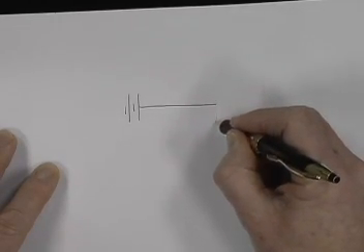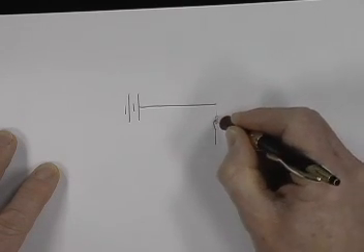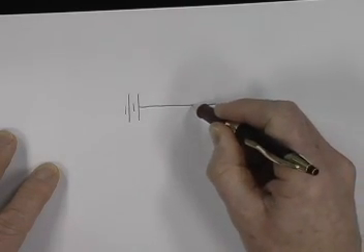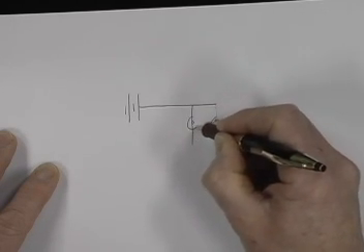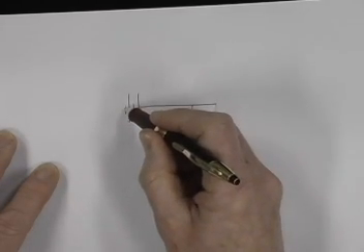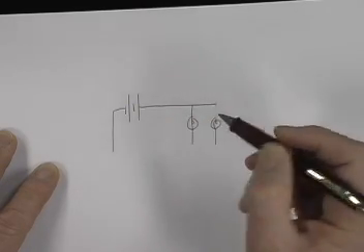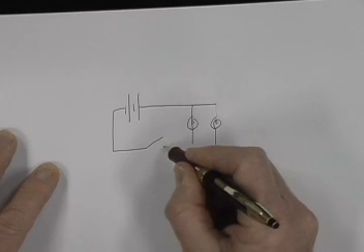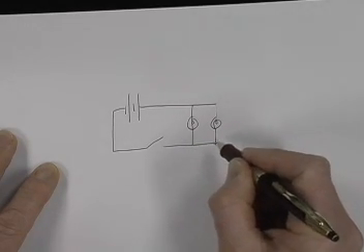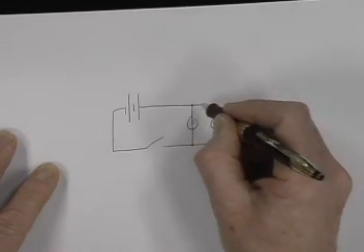Then we put a lamp here, a second lamp then, and then we take a wire from the negative terminal and bring it across, put in a switch, and connect the wires here and here.